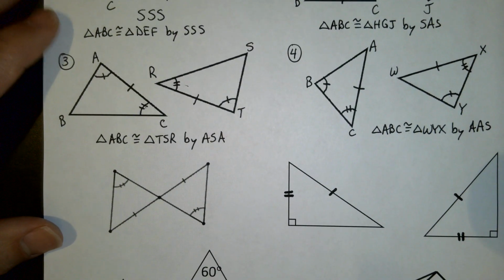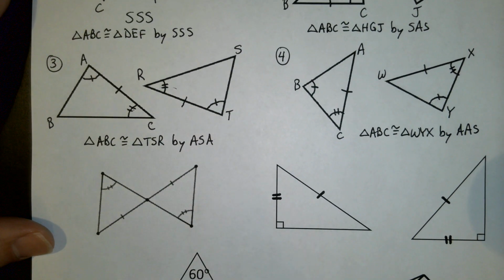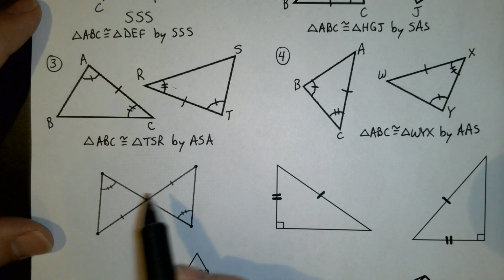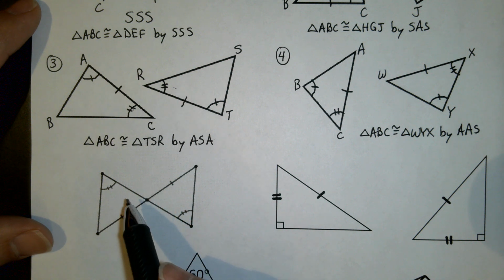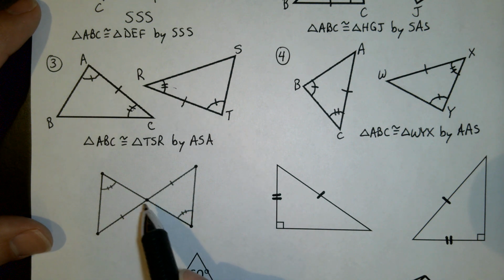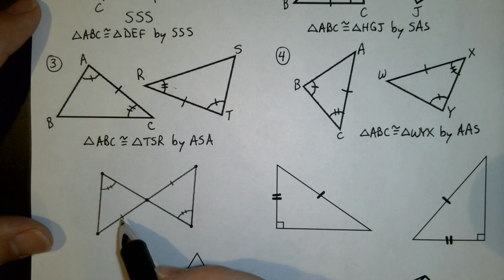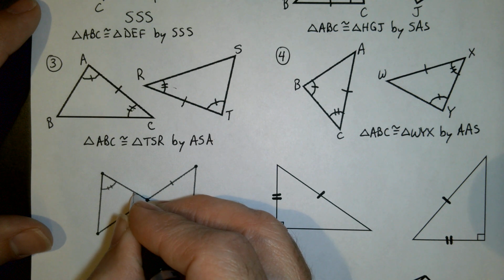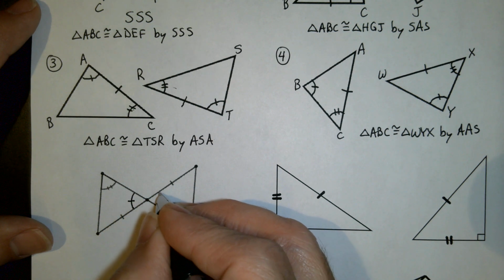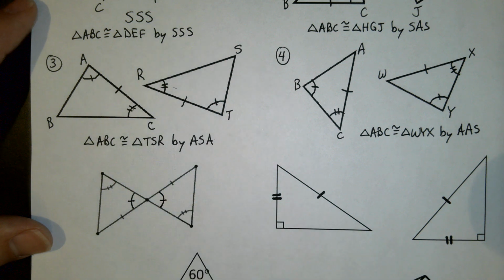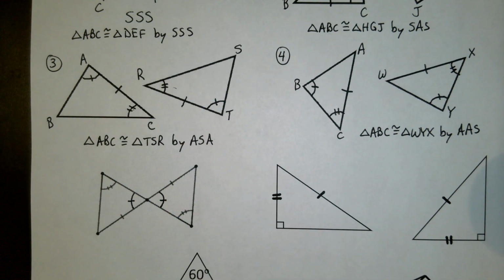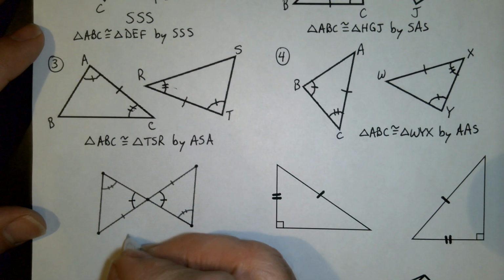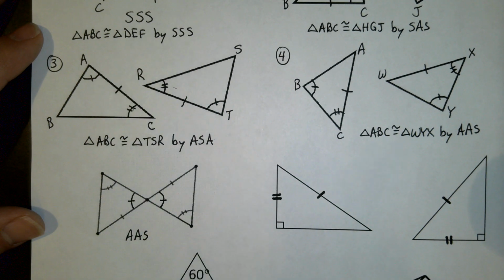Now, this is not a new one here, but I just want you to be aware that these triangles don't always have to be separate. In this example, they're connected. And sometimes you're only given some of the information, and you have to realize, for example, right here, that these are vertical angles, and so they would be the same. And that gives you enough information then to use one of your theorems to prove that they're congruent. In this case, it would be angle, angle, side again.